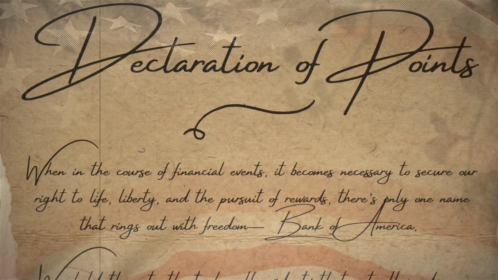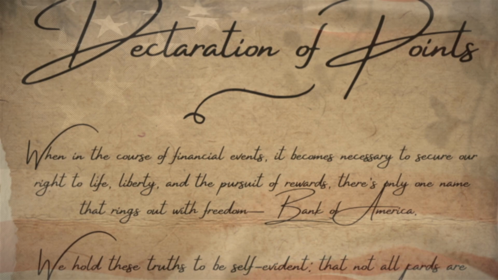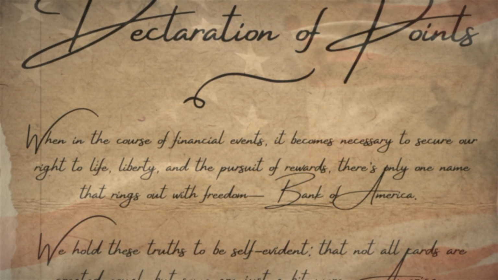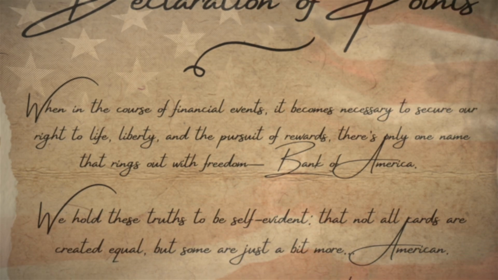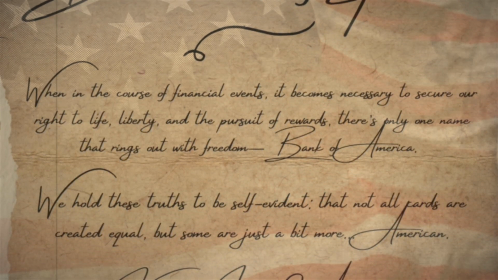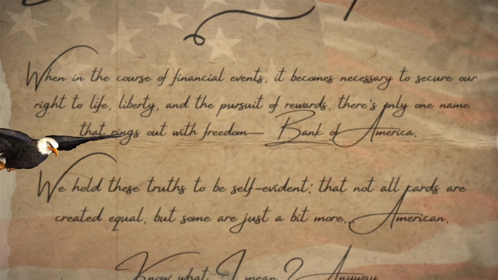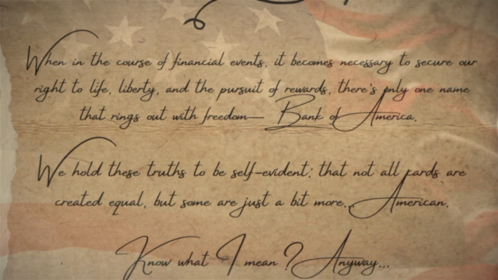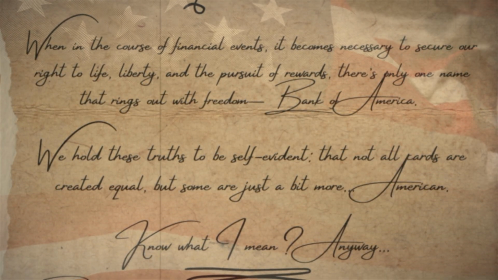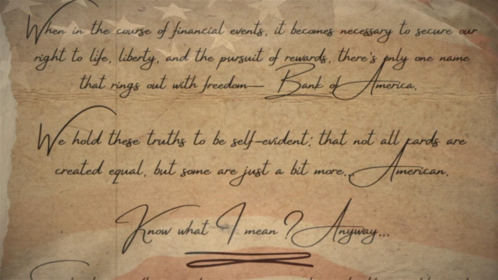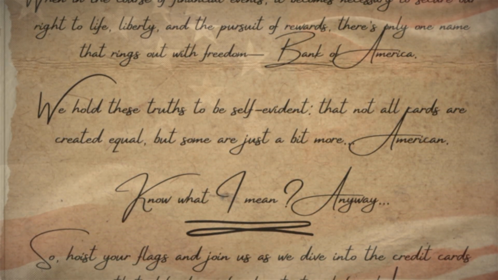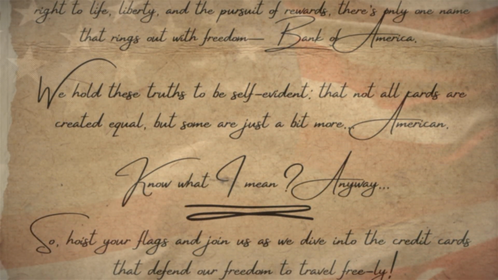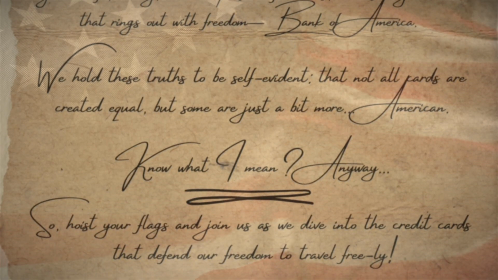When in the course of financial events, it becomes necessary to secure our right to life, liberty, and the pursuit of rewards, there's only one name that rings out with freedom: Bank of America. We hold these truths to be self-evident, that not all cards are created equal, but some are just a bit more American. You know what I mean? Anyway, so hoist your flags and join us as we dive into the credit cards that defend our freedom to travel freely.